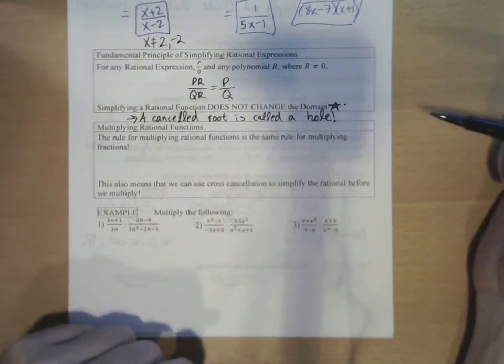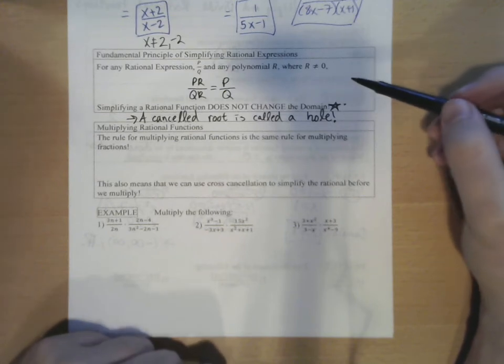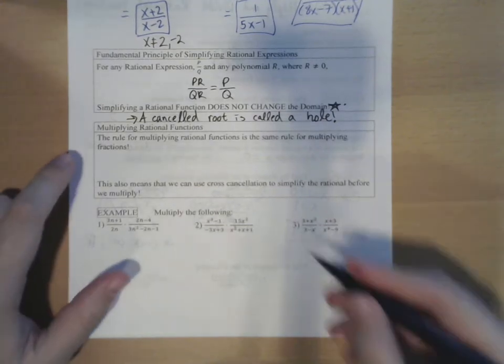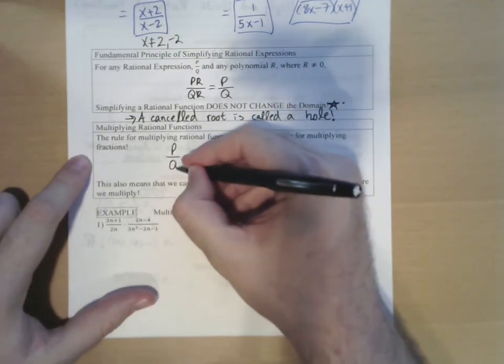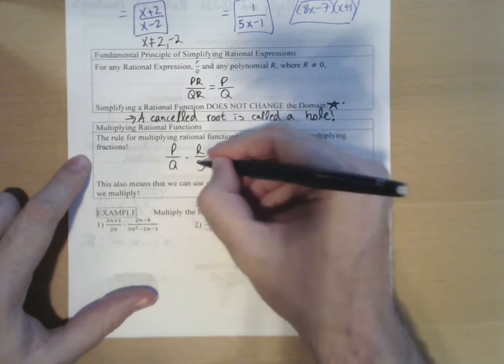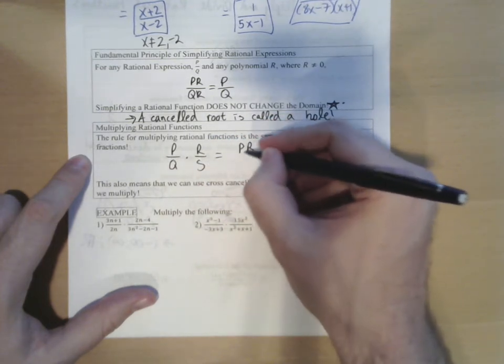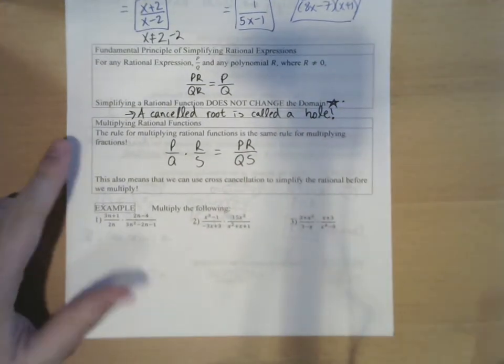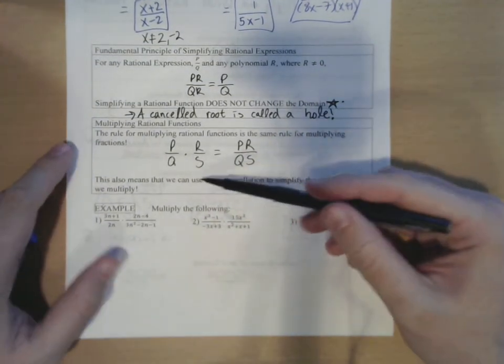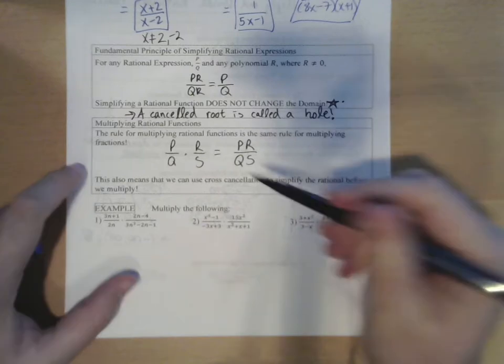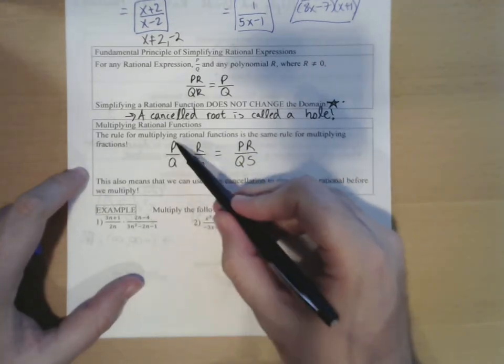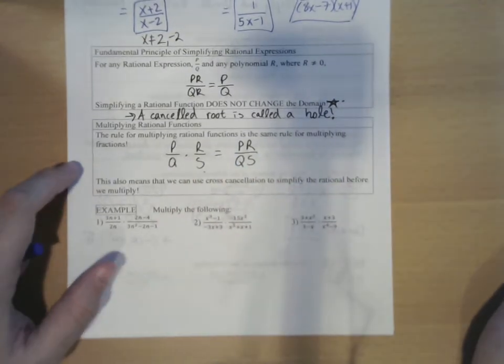first before you reduce. So when we multiply rational functions, the rule for multiplying rational functions is the same rule for multiplying fractions. So if we have P over Q times R over S, this is just PR over QS. You just multiply straight across. And this also means that we get cross cancellations just like we do with fractions, so you typically will factor everything first and then cancel as much as you can. So let's illustrate that in these 3 examples here.